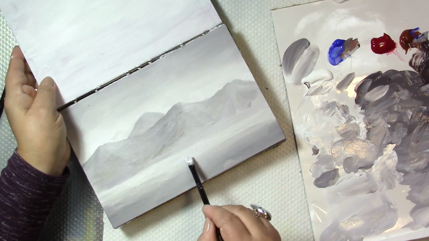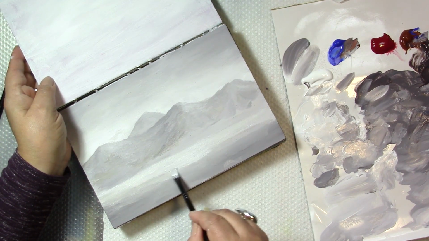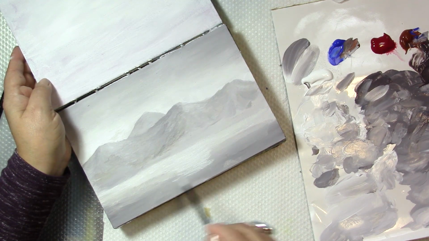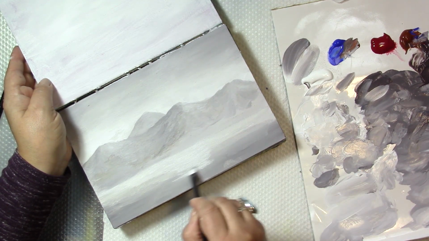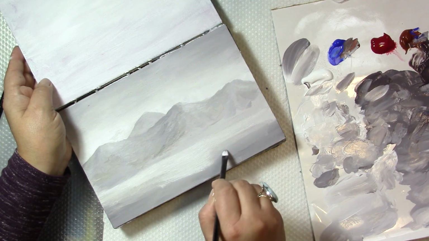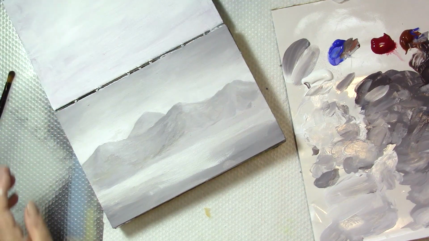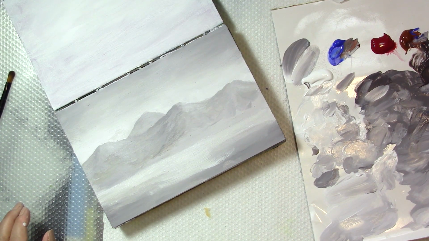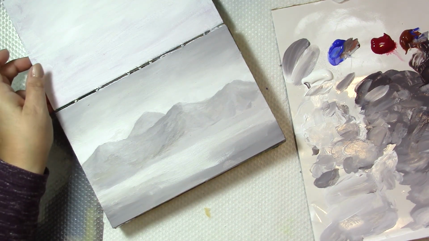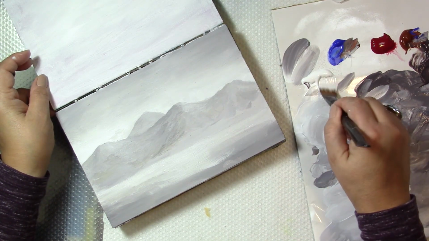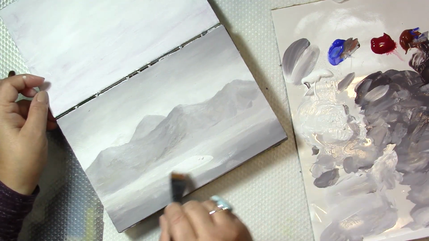Now watch. I'm going to come in and I'm going to put more light on the bottom. This should be done with a bigger brush though. Let me get a bigger brush. Here we go.